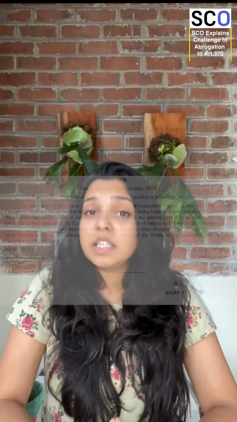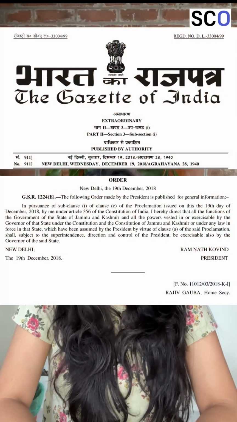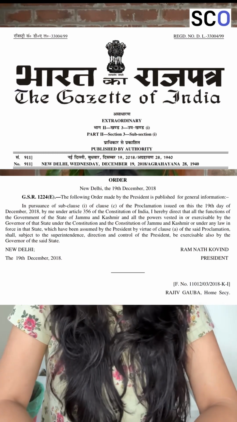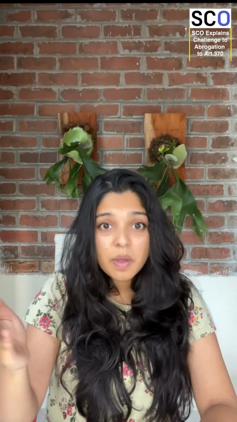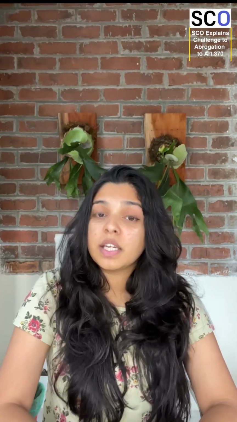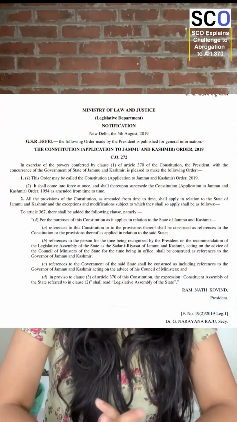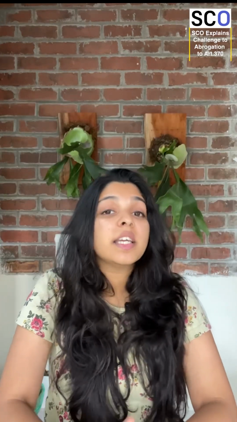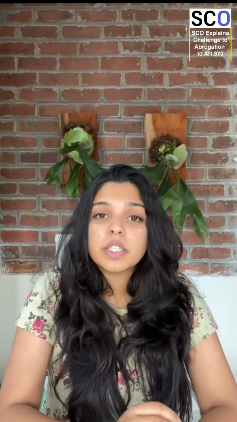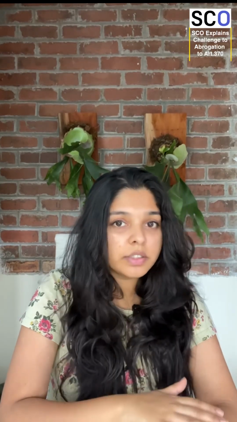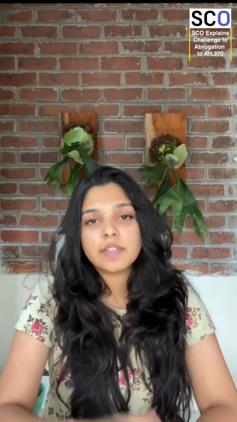In December 2018, under Article 356 of the Constitution, the President's rule was imposed on Jammu and Kashmir, which resulted in the replacement of the Governor and the state legislature by the President and the Parliament. On August 5, 2019, another presidential order, among other things, amended Article 367. This concerns the interpretation of the Constitution. Specifically, it replaced the words Constituent Assembly in Article 370 with Legislative Assembly.